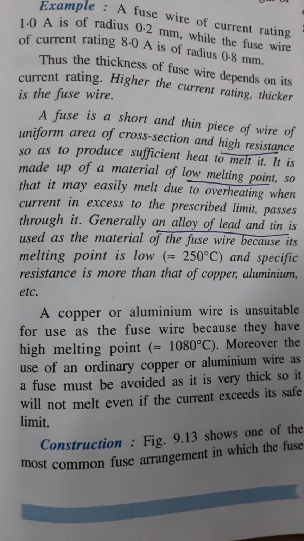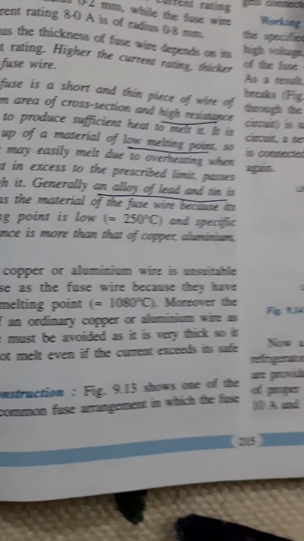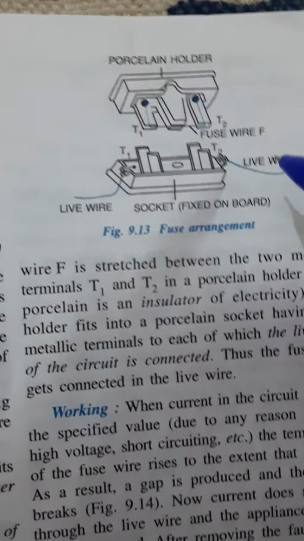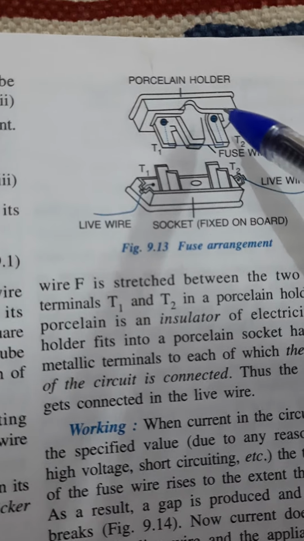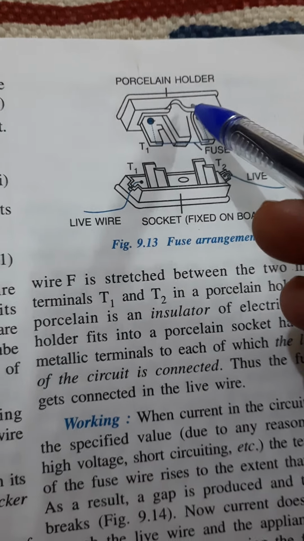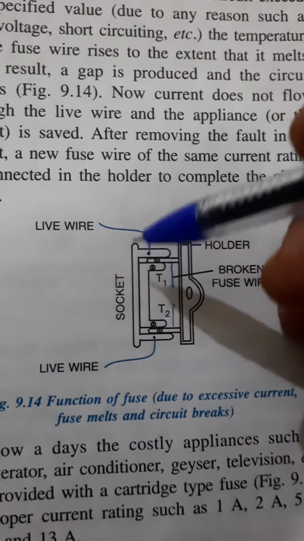So with that, if the current exceeds the limit, it will not be safe. As concerned with its construction, this is one porcelain holder which is fit in the board. This is a socket, and in that this will be fixed. Keenly observe this. This is the socket.